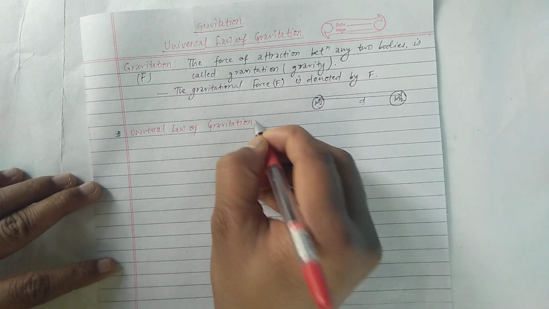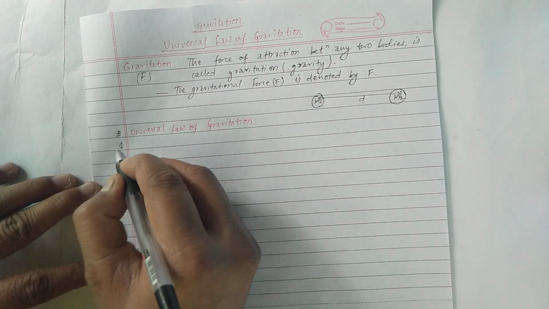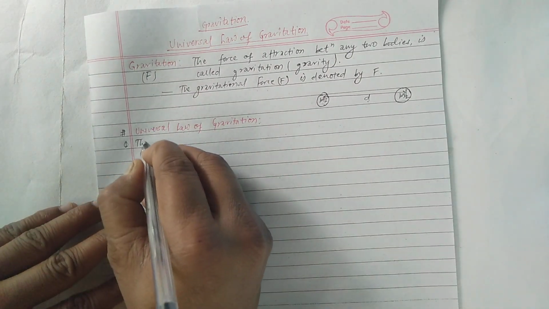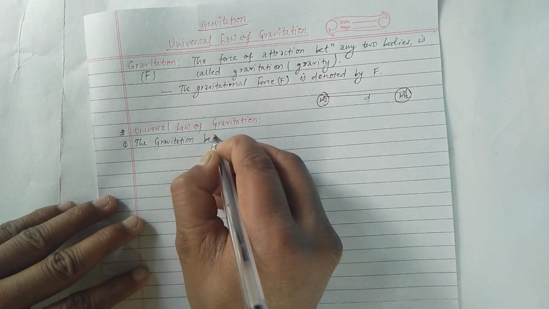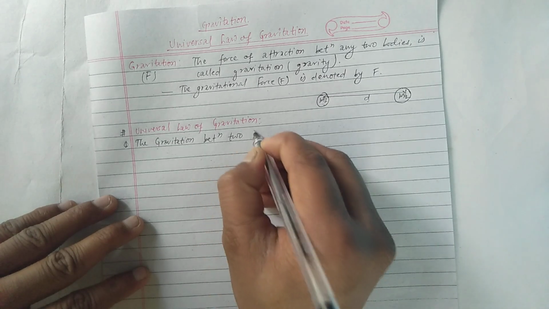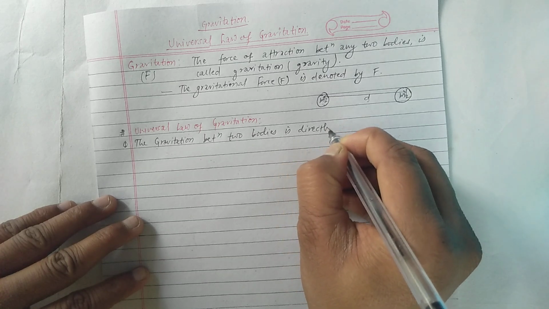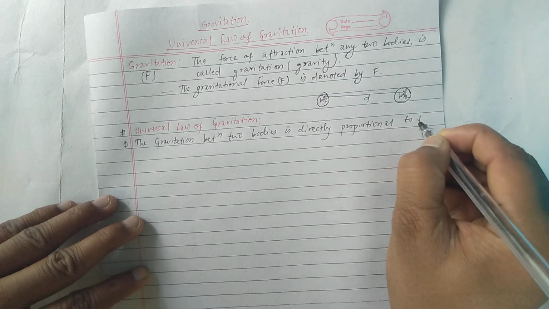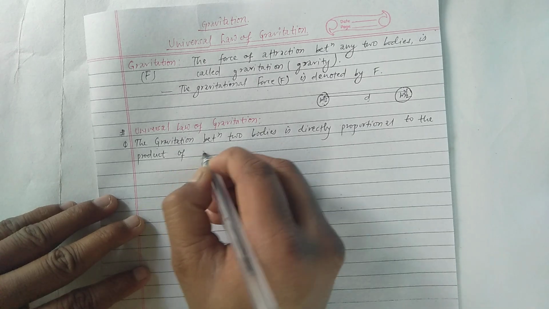So basically Newton gave two different laws of gravitation. In the first, the gravitation between two bodies is directly proportional to the product of their masses.